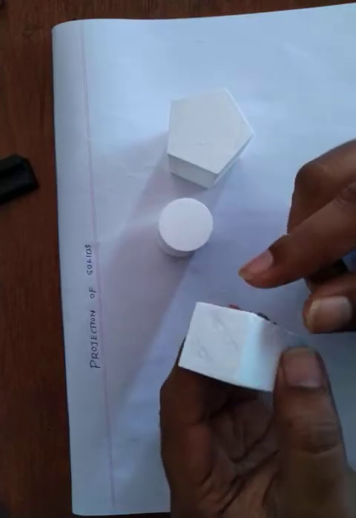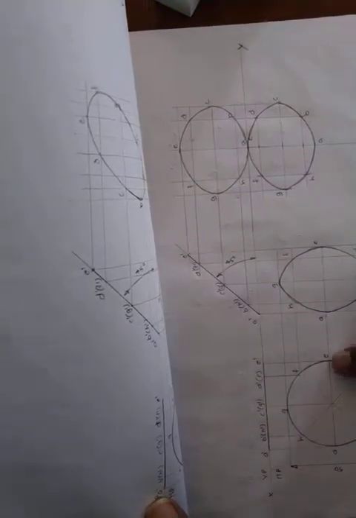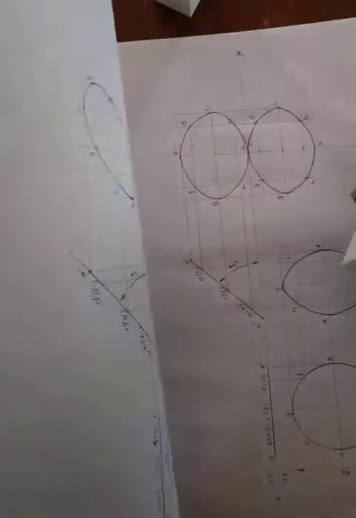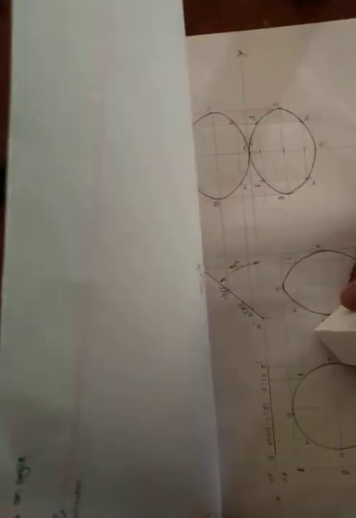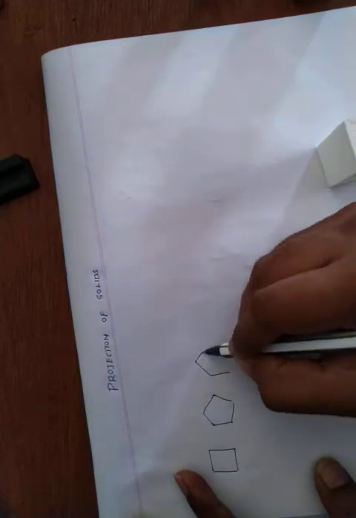In previous chapters you have seen projection of planes. A plane is something which has only a negligible thickness. You have seen a square plane, a pentagonal plane and a hexagonal plane.